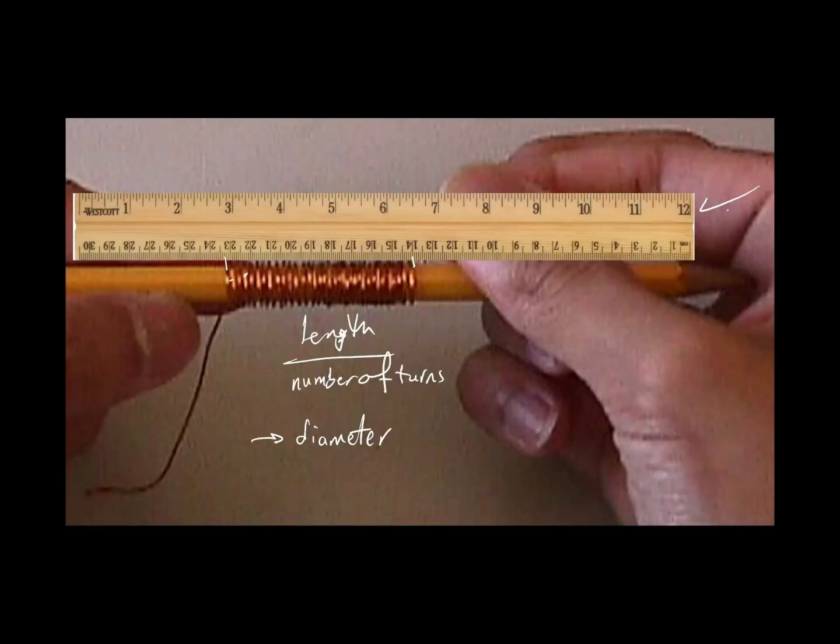Remember this one? I have a thin wire, so I made many turns. The same thing here. I have only one sheet of paper, and can we measure its thickness? Of course, if we have many of it.